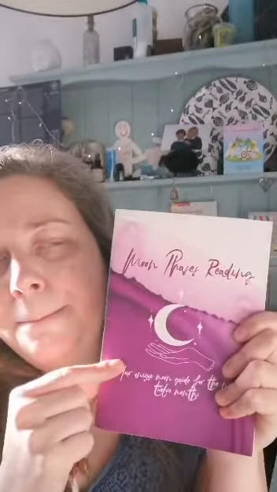What I've done in the readings is link the transiting moons for the next 12 months to all of your natal information, which is why each reading is individual and takes quite some time to do.